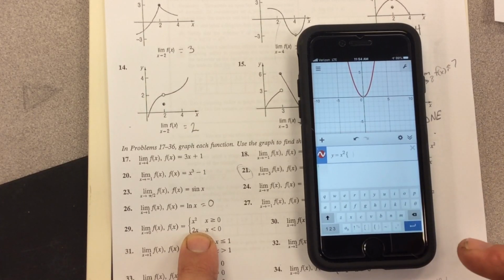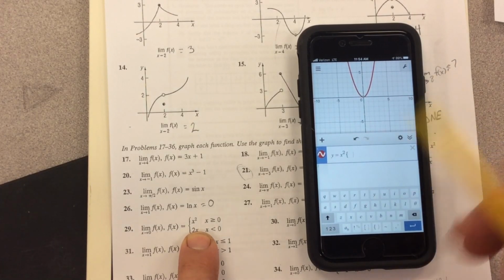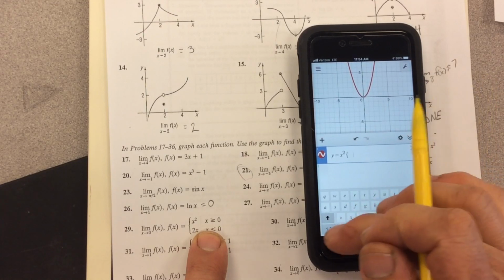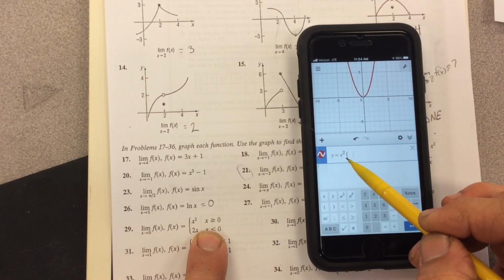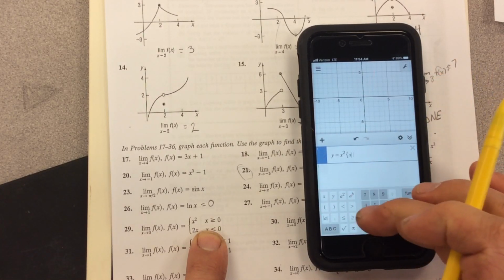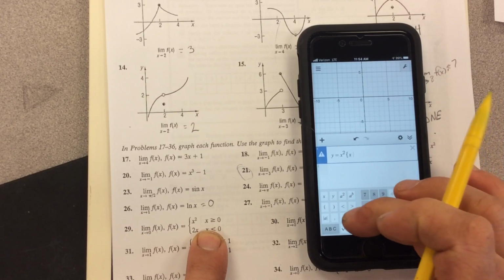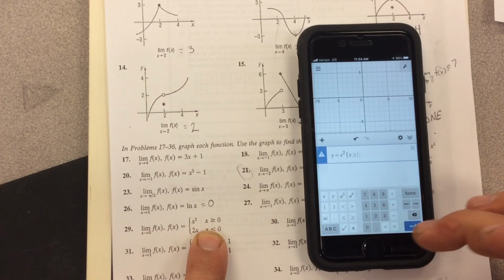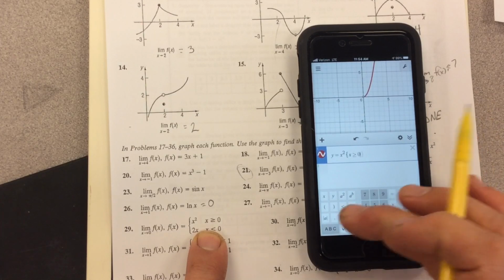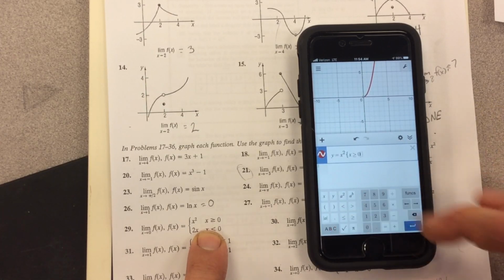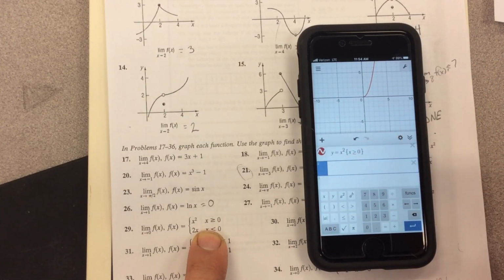What that will do is limit the size of the graph to the piece you want. So I'm going to hit that little bracket key, and now I'm going to type in x is greater than or equal to 0. Oh, it just closed the bracket for me when I pop down.